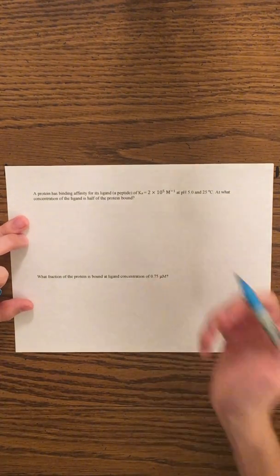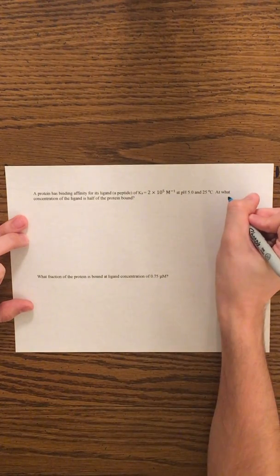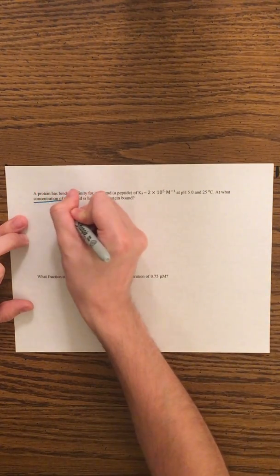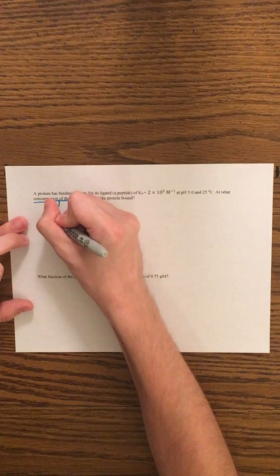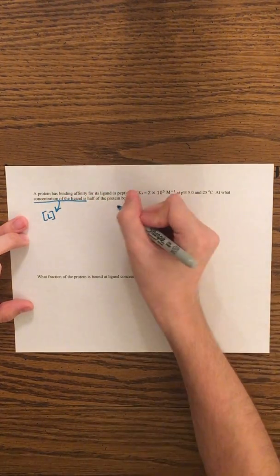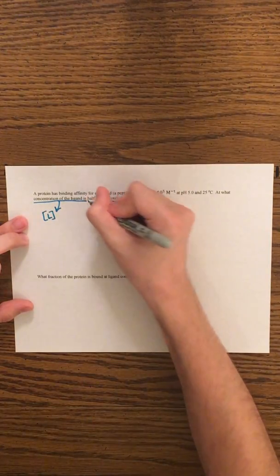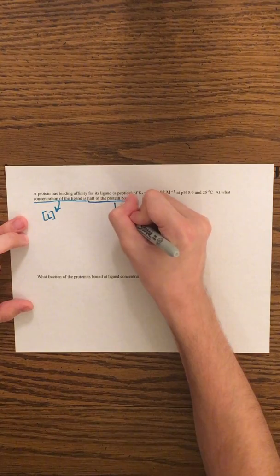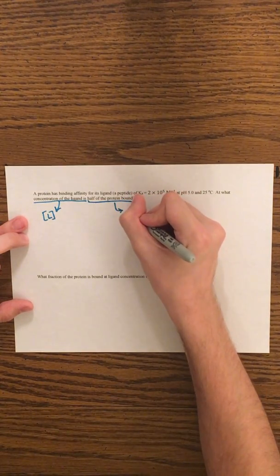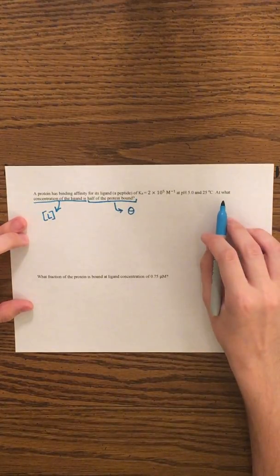Okay. So we got a few operative phrases that we need to look at. What is this question asking for? It's wanting to know at what concentration of ligand is half of the protein bound, okay? Does that make sense?